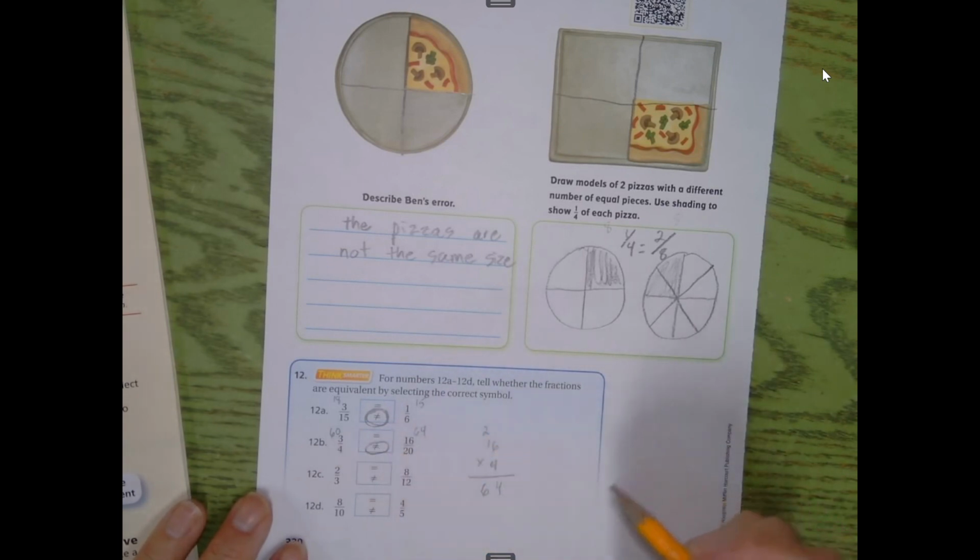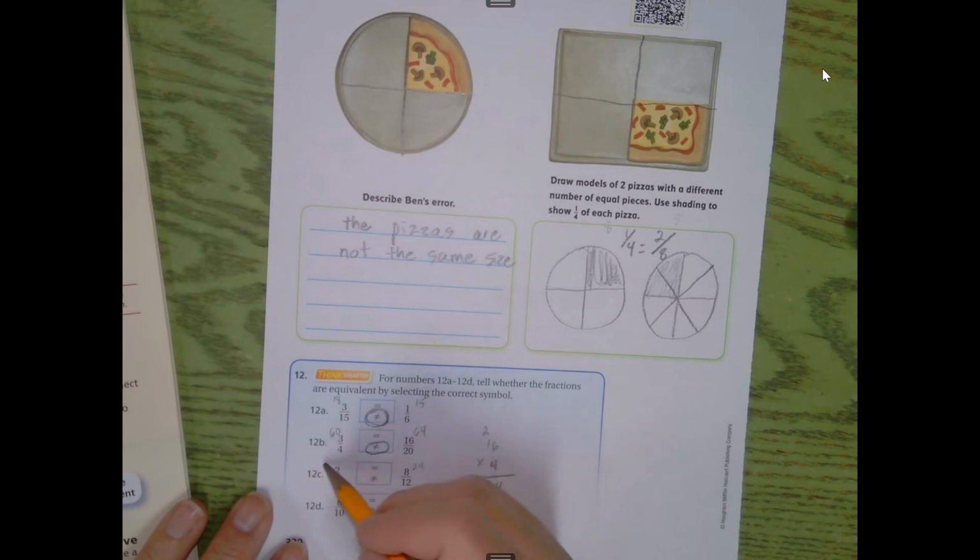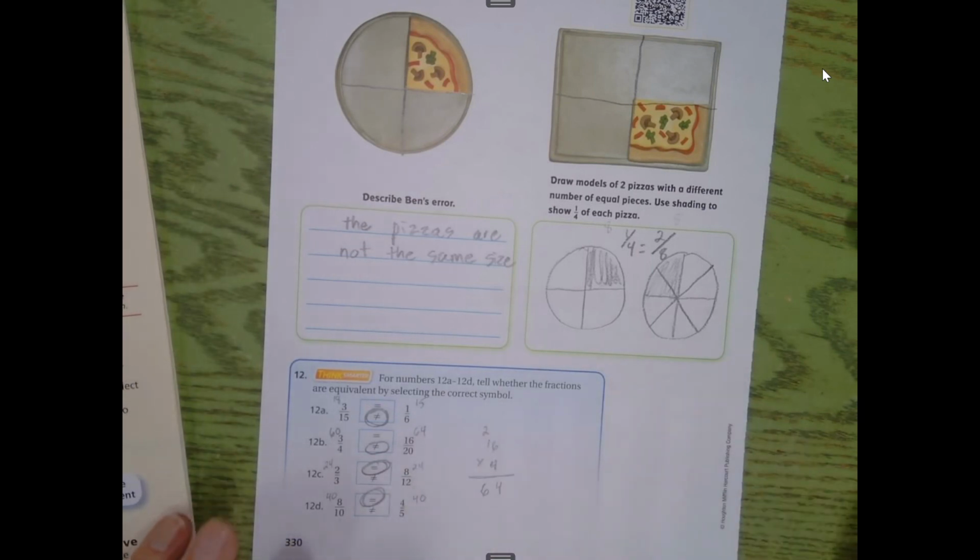Okay. Here we got 3 times 8, 24. 12 times 2, 24. That means these are equal. 5 times 8, 40. 10 times 4, 40. That means they are equal.